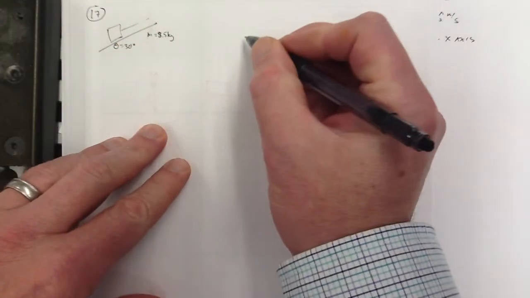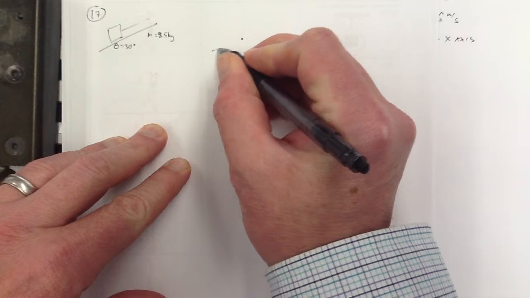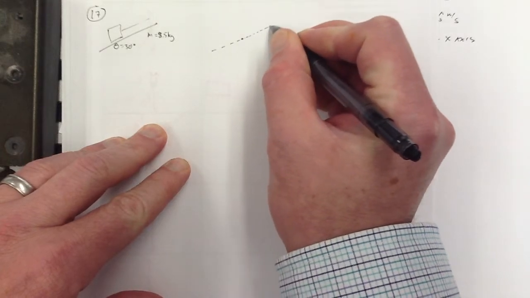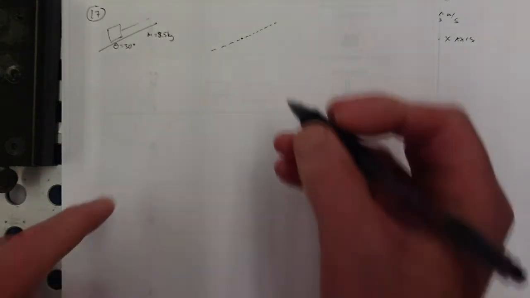Okay, so this is going to be right here where you learn how to make a force diagram. I think I talked about this in the force diagram solutions. This is a skill that you need. We're going to do this lots of times.